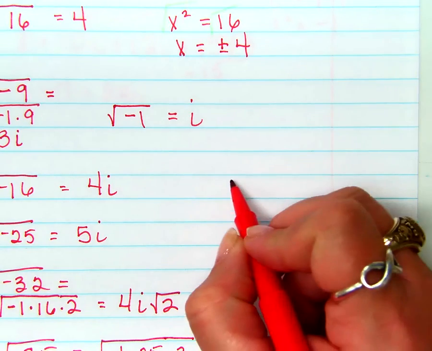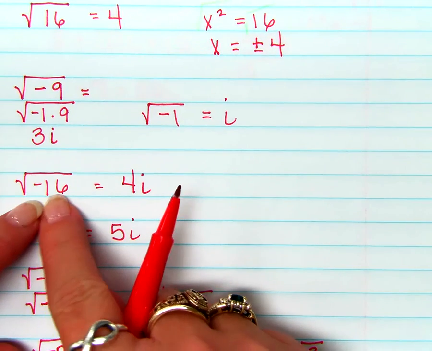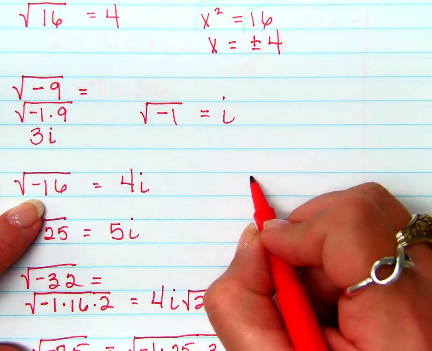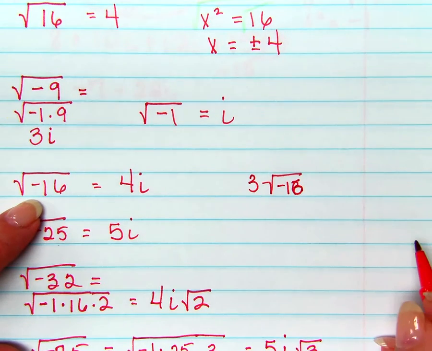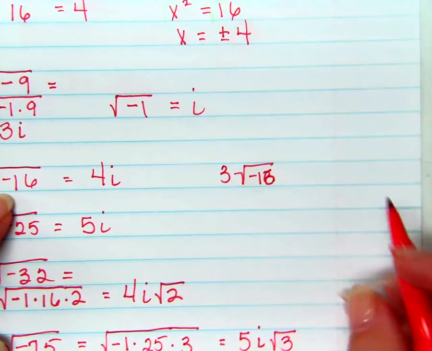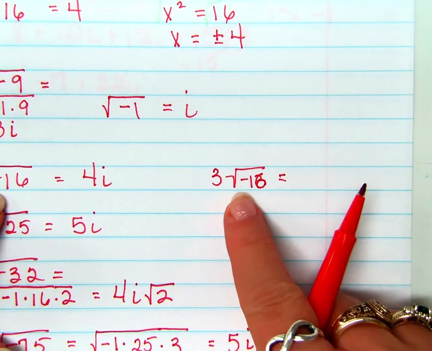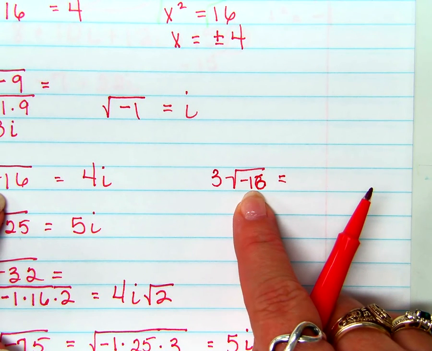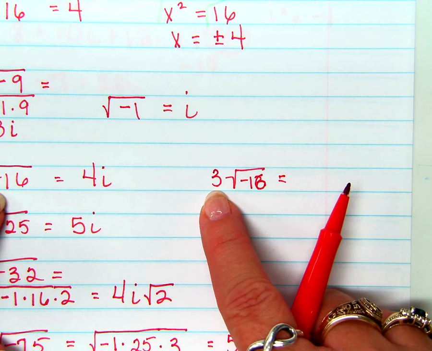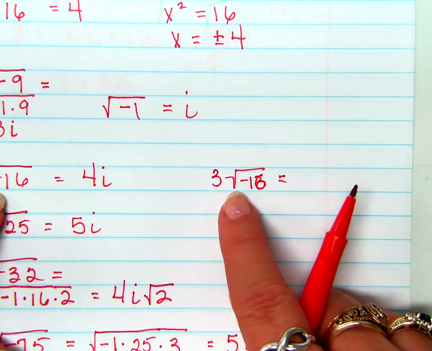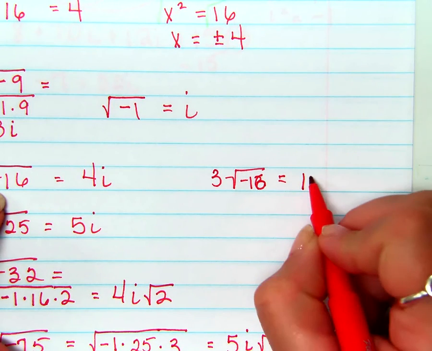What if instead of having the square root of -16, I had 3 square roots of -16? There. What do you think I would do there? What's the square root of -16? 4i. What do I do with the 3? Multiply. What is 3 times 4i? 12i. Done.